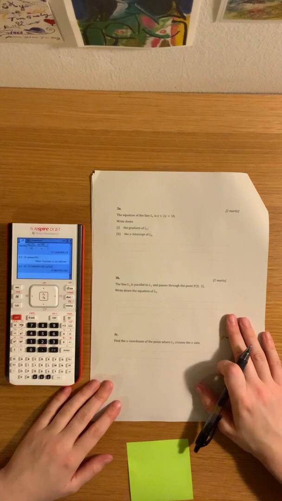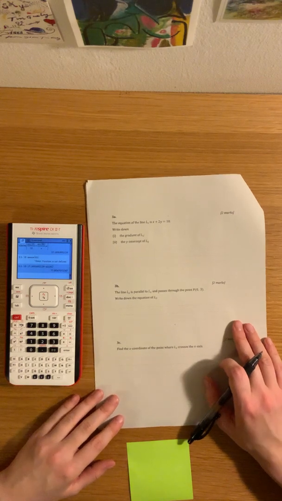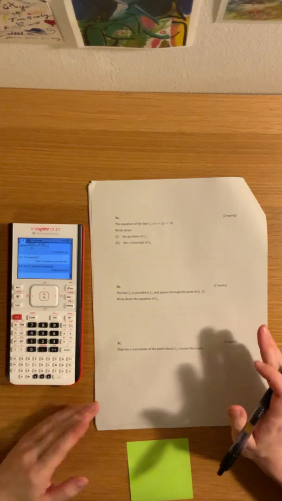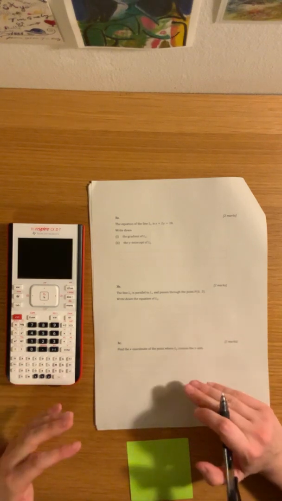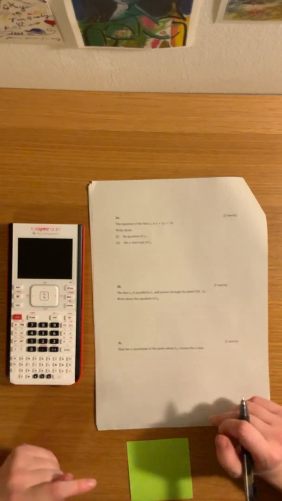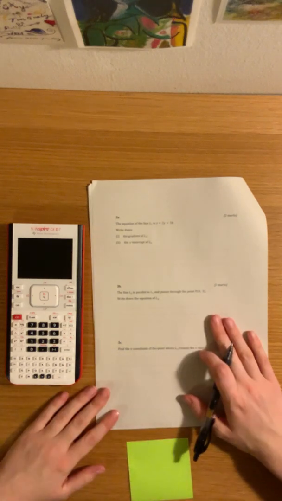So we have a straight line equation. It's asking us to find the gradient and the y-intercept of that equation. Now, I'm going to show you an algebraic way to do it, but I'm also going to show you a way to do it on your calculator, because not everyone feels confident with rearranging formulas algebraically, but that's not to say that you couldn't do a question like this.